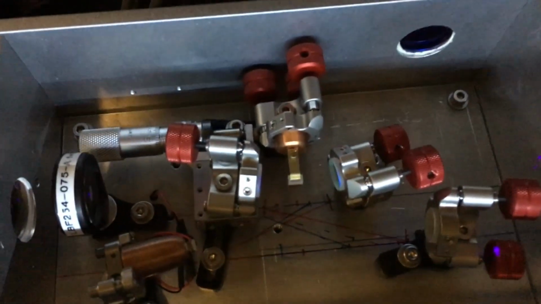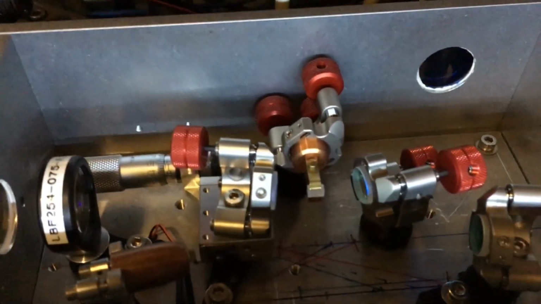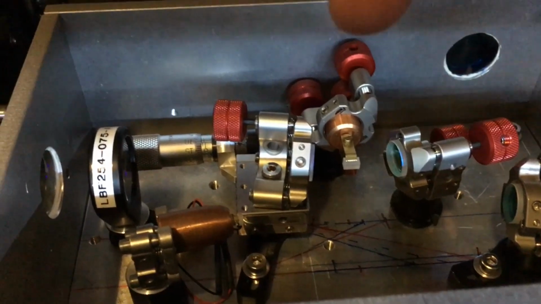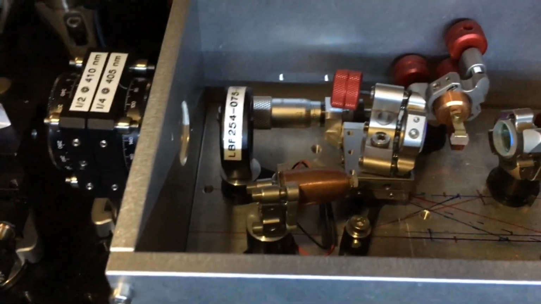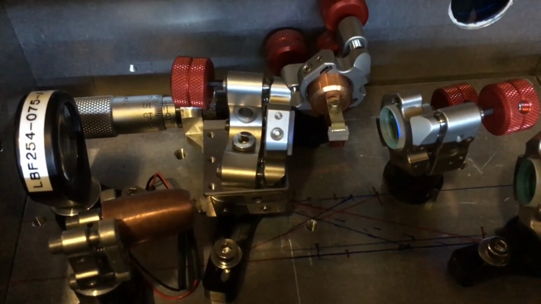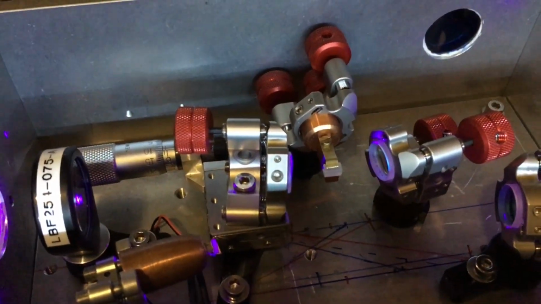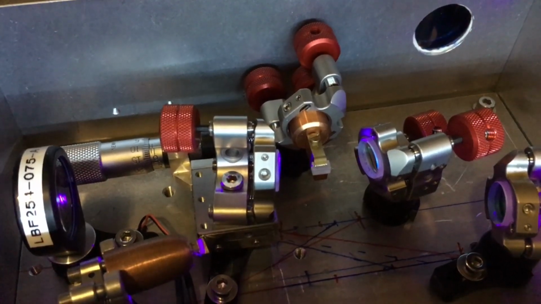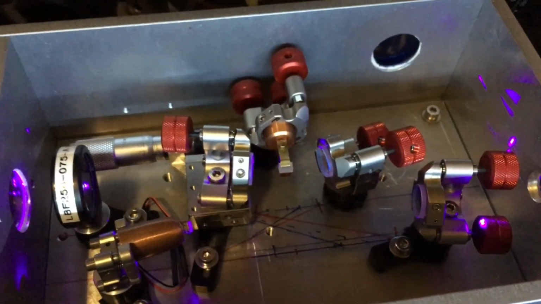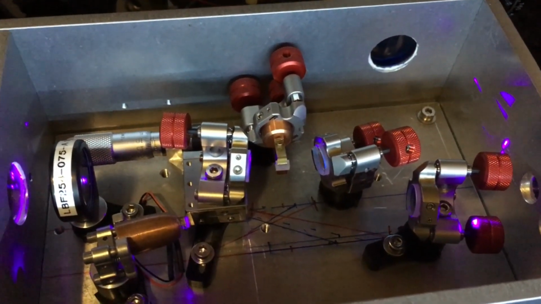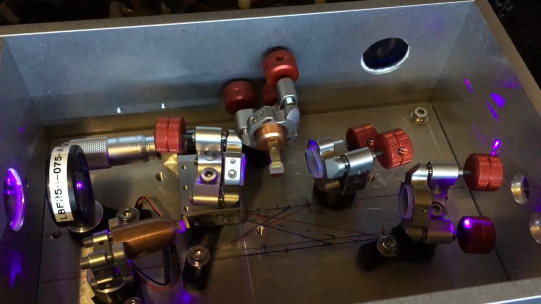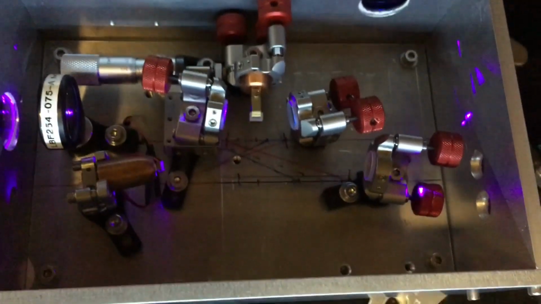This left corner mirror, which is the smallest of the 4 mirrors, is mounted on a piezo such that we can control the length of the cavity. Now you see that the cavity is locked, so we have nice blue light coming out, 410 nanometers, twice the frequency of the 820 nanometer light.